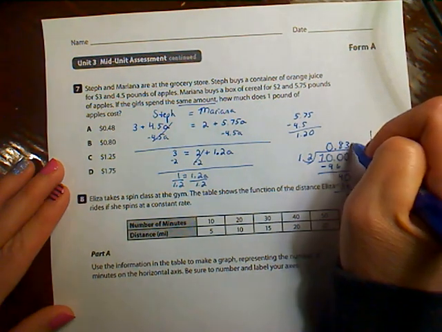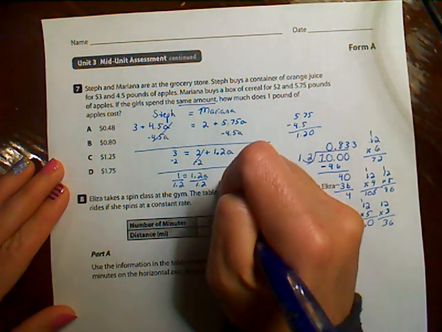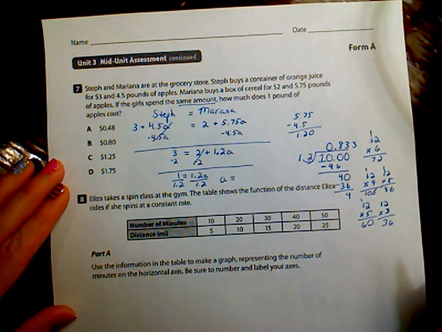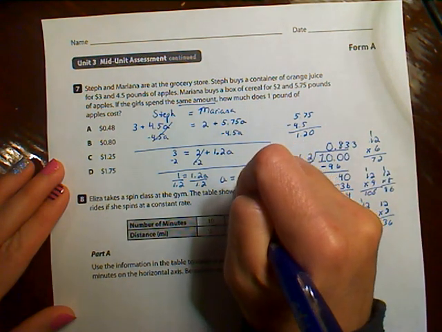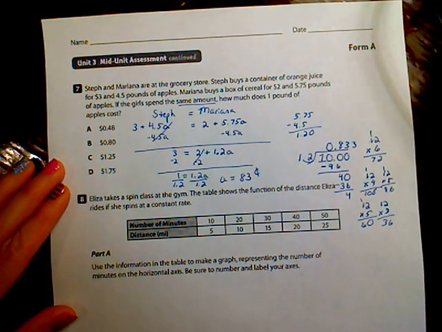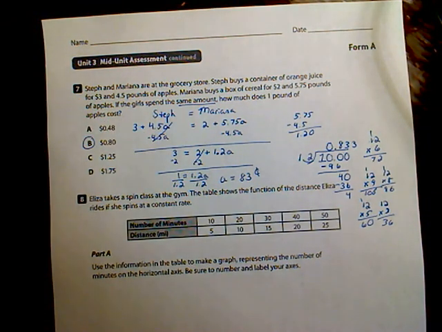All right, so if my 3 keeps repeating, that means that my A would be about 83 cents. 83 cents. I'm not seeing 83 cents, I'm seeing 80.